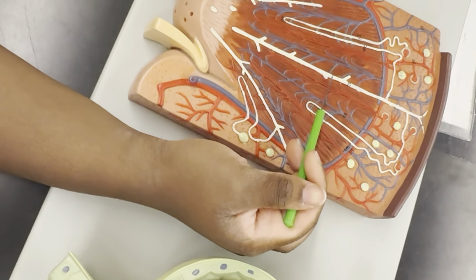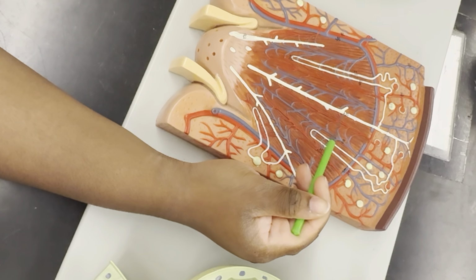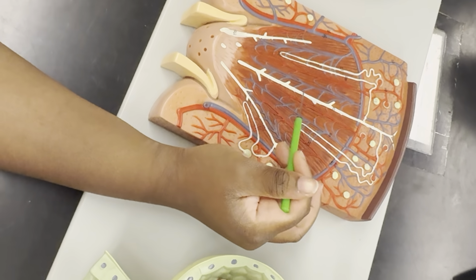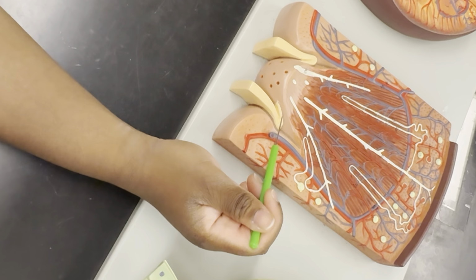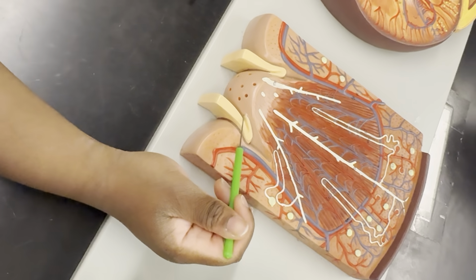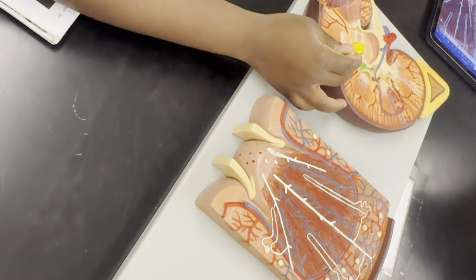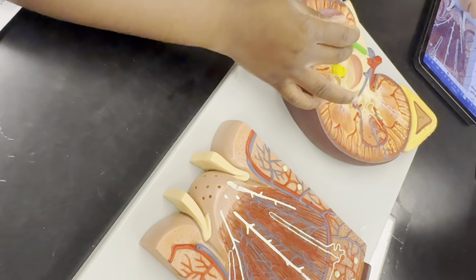After the distal convoluted tubule, all the distal convoluted tubules are going to drain into the collecting duct. That's this big long thing. And it's like one big collecting duct per pyramid. You see this little cupping area, that's the minor calyces. And the minor calyces will come together to make the major calyces. Renal pelvis.